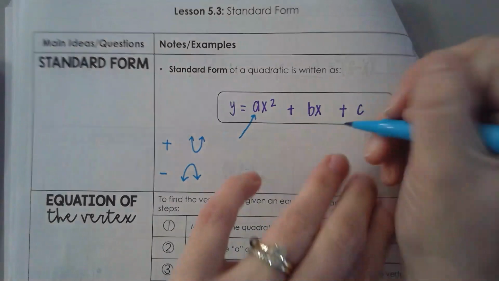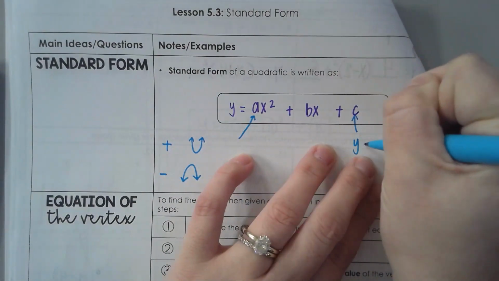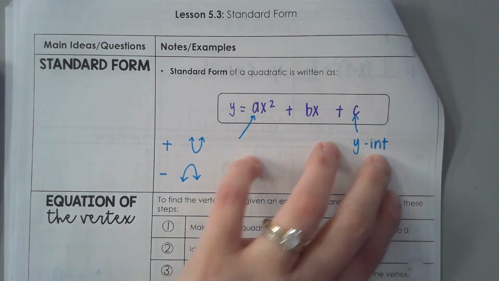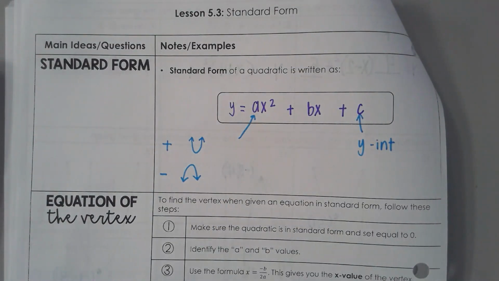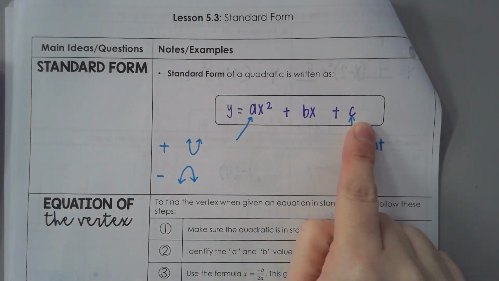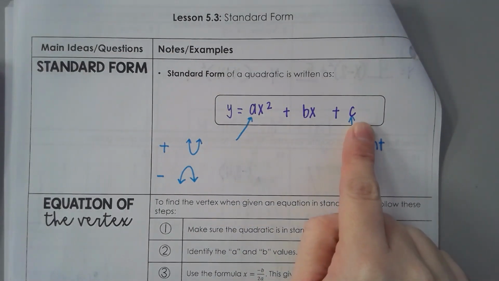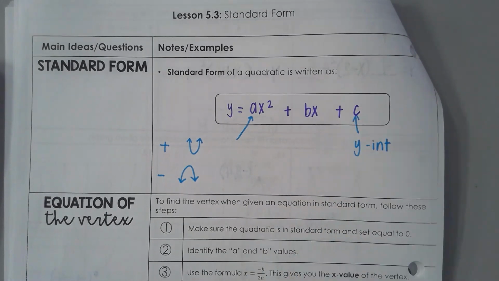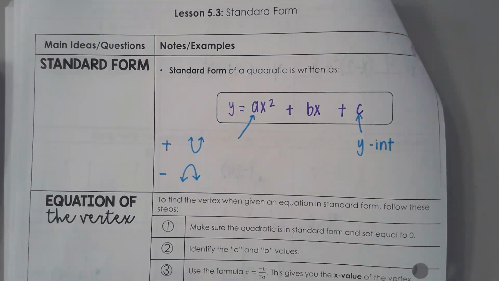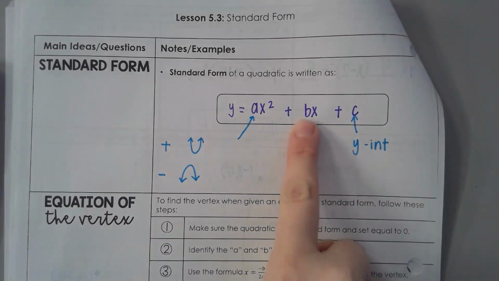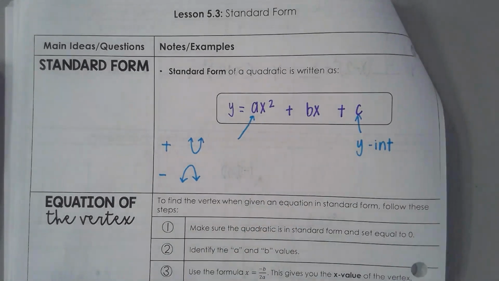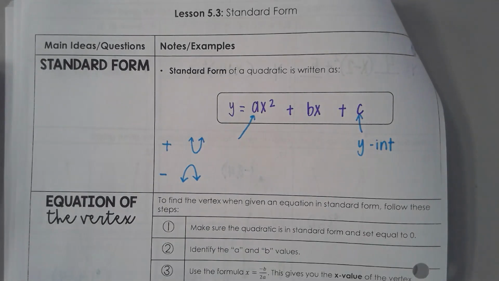The c value tells us the y-intercept. And with the y-intercept, it's okay to list it as just a number. So if this was plus 5, you could say that the y-intercept is 5, or you could give a coordinate, the coordinate (0, 5). Either way works. But the vertex is a little bit harder to figure out. You don't take the opposite of this. There's actually a formula that you have to use to find the vertex.